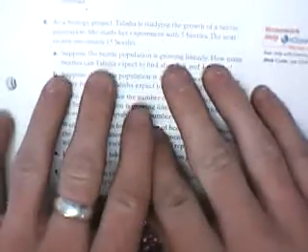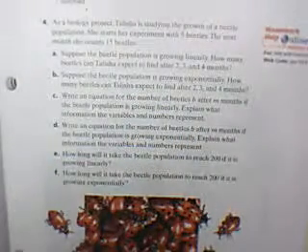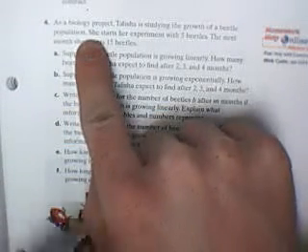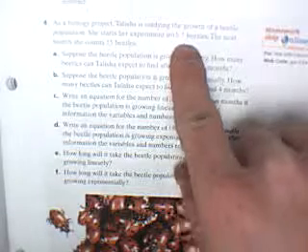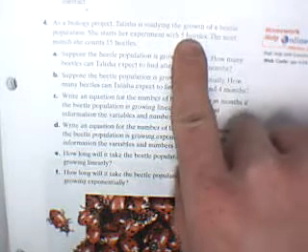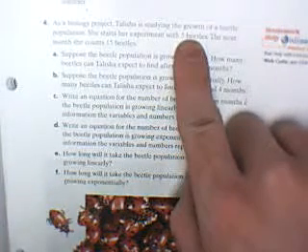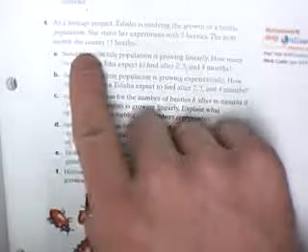Number 4 talks about a biology project that Talisha is doing, and she's studying the growth of beetle populations. I know this is difficult to read, but you have to look off your own book. She starts her experiment with 5 beetles, which, as we know, is going to be the y-intercept because it's the starting point. The next month, she counts 15 beetles.